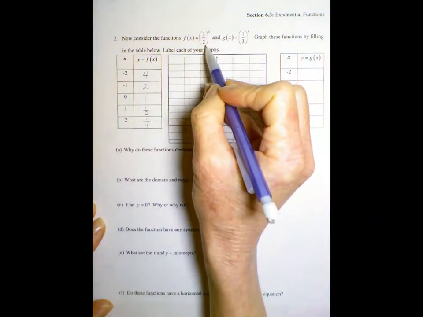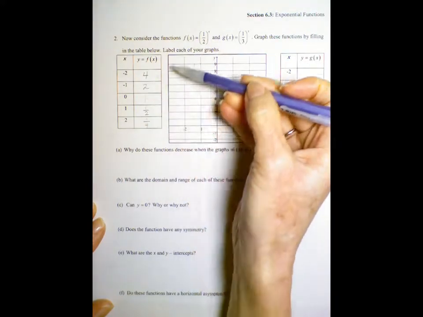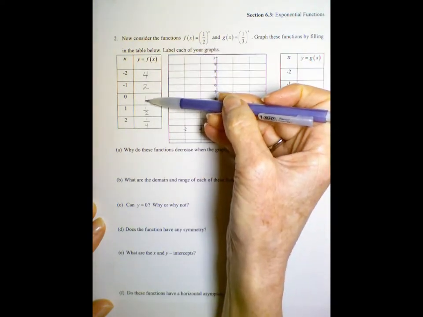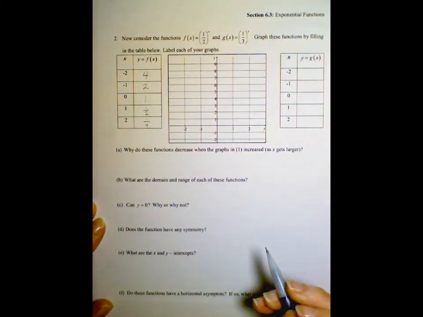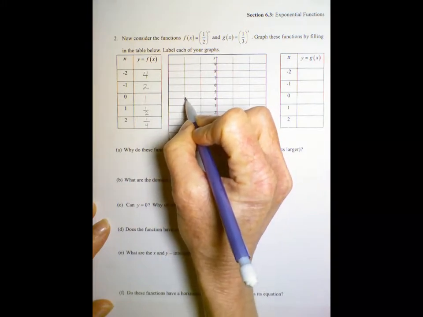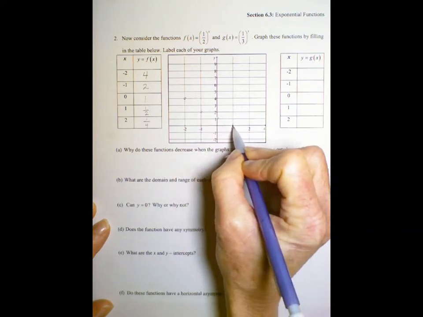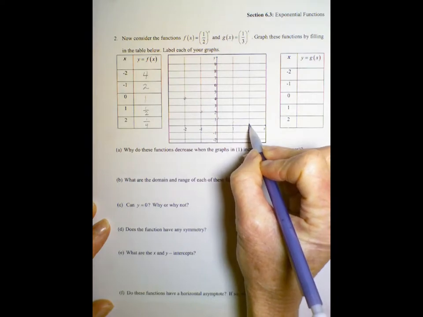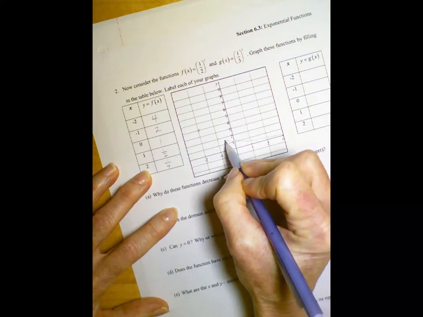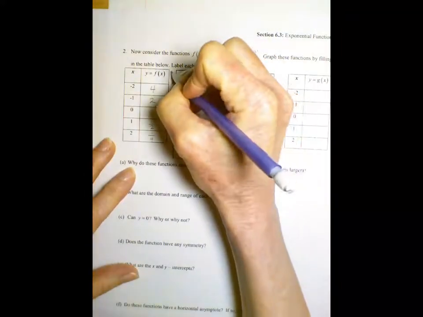Now remember, this is our growth factor. So this is how f is growing as x is growing. So multiply a 4 times 1/2, you get 2. 2 times 1/2, you get 1, etc. Okay, we saw that before. All right, let's plot these points. (-2, 4), (-1, 2), (0, 1), (1, 1/2), and (2, 1/4). So here, like that. That's our f of x.